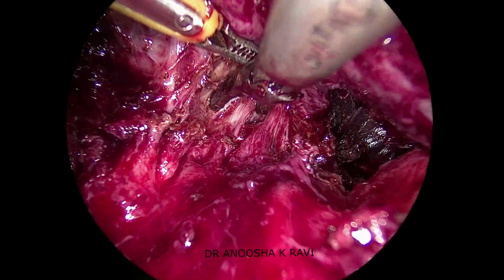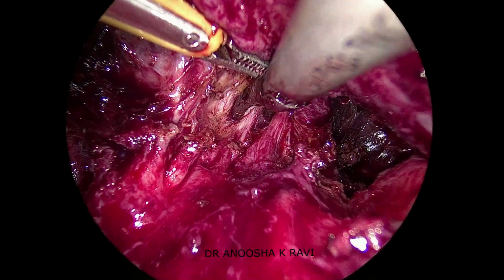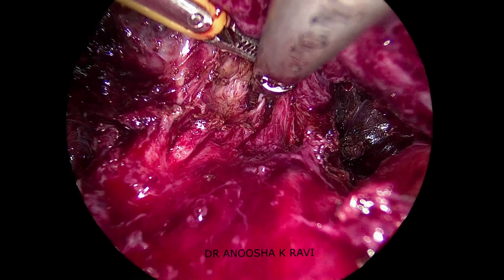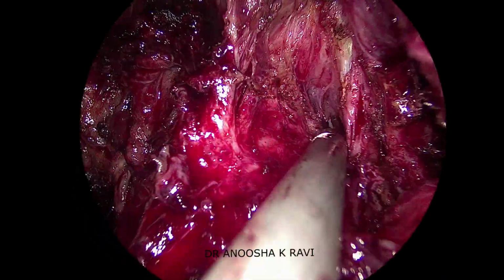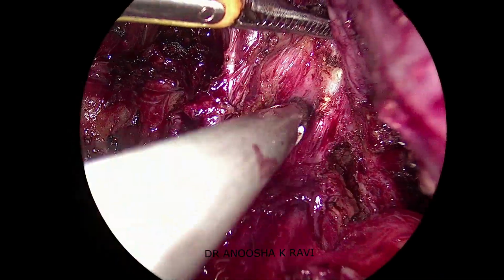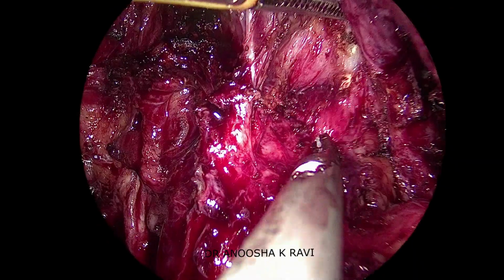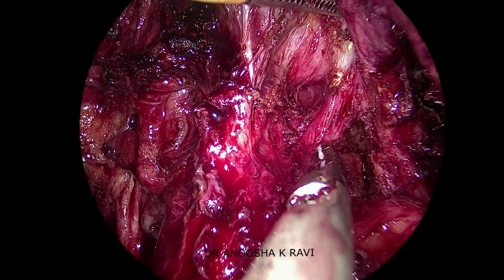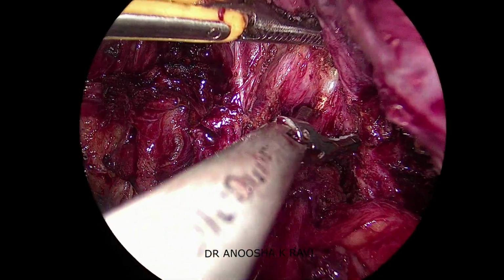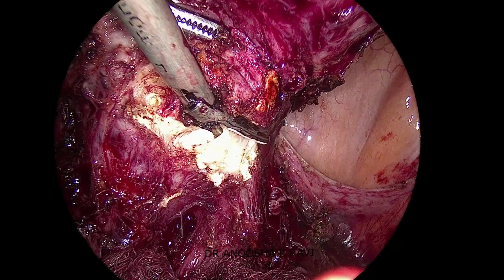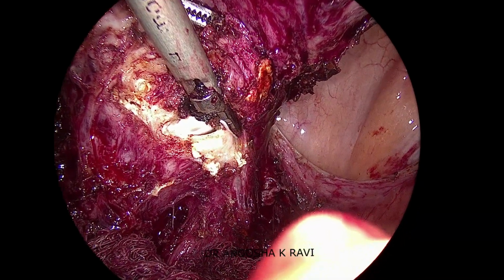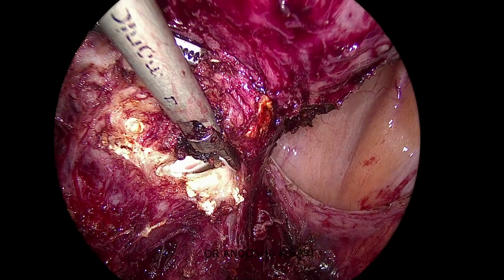Now we can appreciate opening of rectovaginal fascia. Again, rectal probing is done to confirm the right dissection. After this, the usual steps of laparoscopic hysterectomy are done, followed by opening up of the vaginal vault.